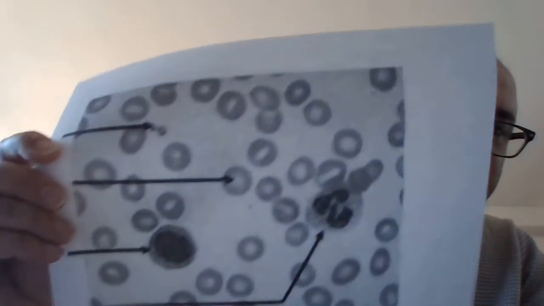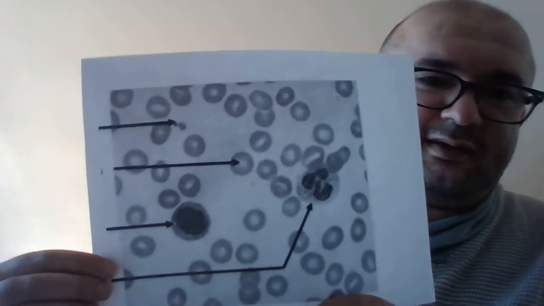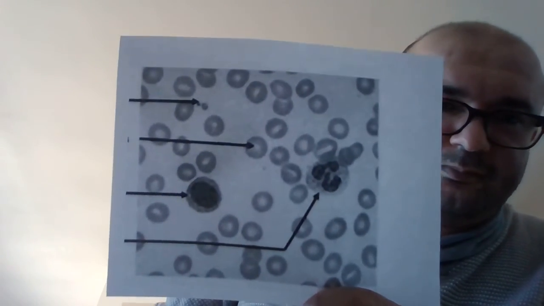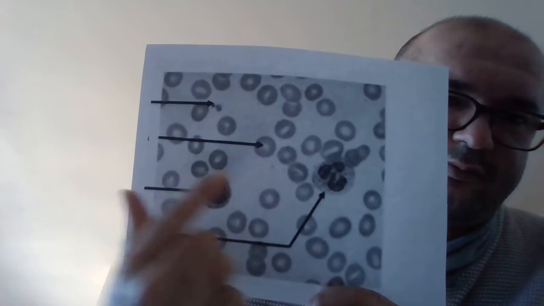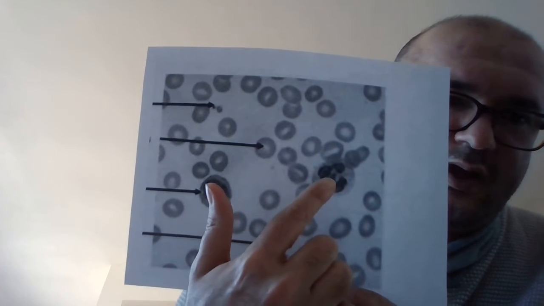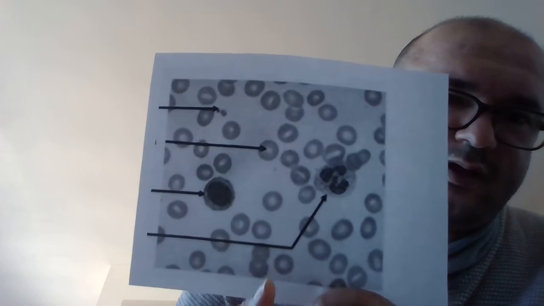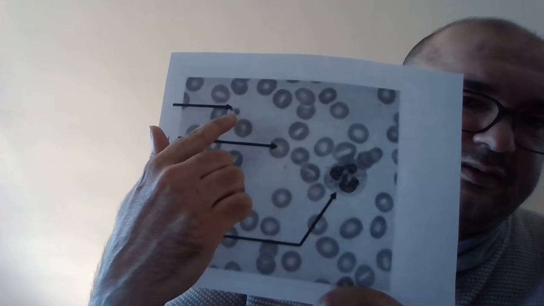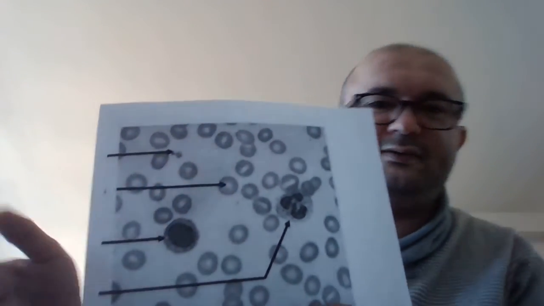For a better illustration, here is a zoomed-in one. We can see the red blood cells, lymphocytes, white blood cells, which are neutrophil, this kind of thing, and basophil, this kind of thing, and platelets, a small one like a star. You can see it easily here.